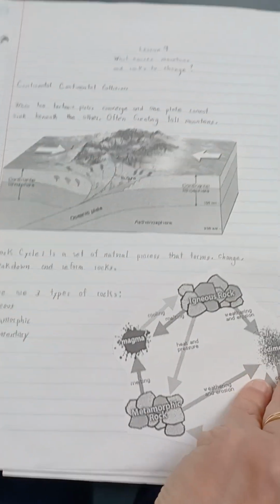Lesson 9, continental collision. And we did the graham cracker activity. In Lesson 10, we started to learn about Pangea, and we did Journey of the Rock Cycle together.